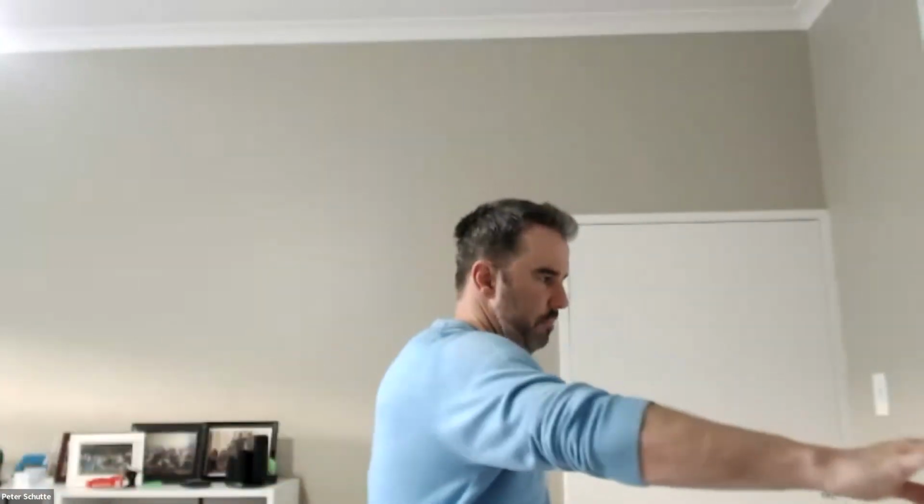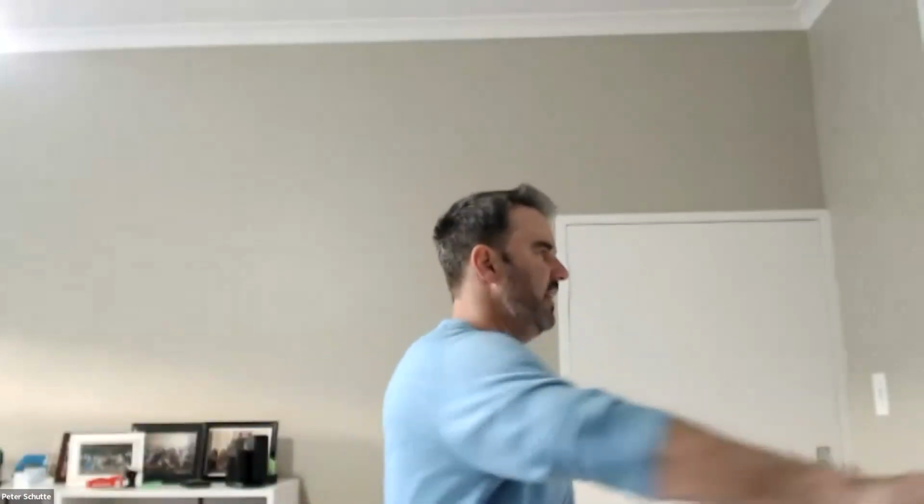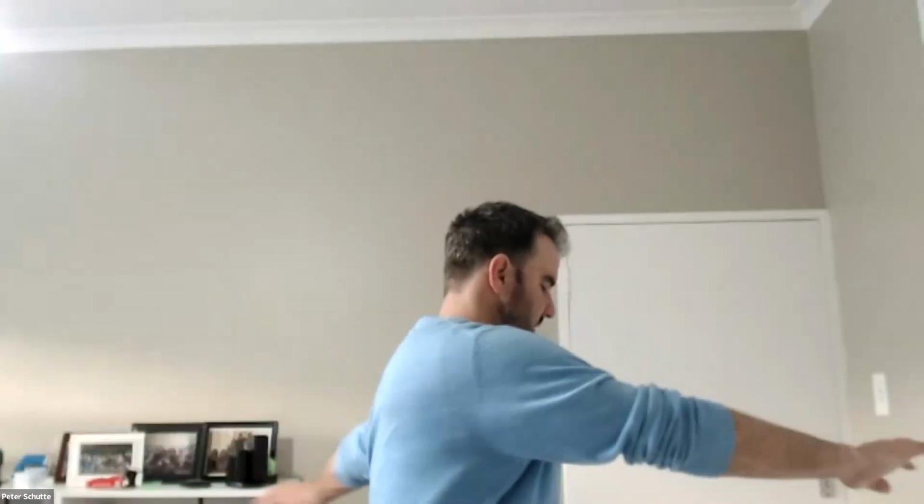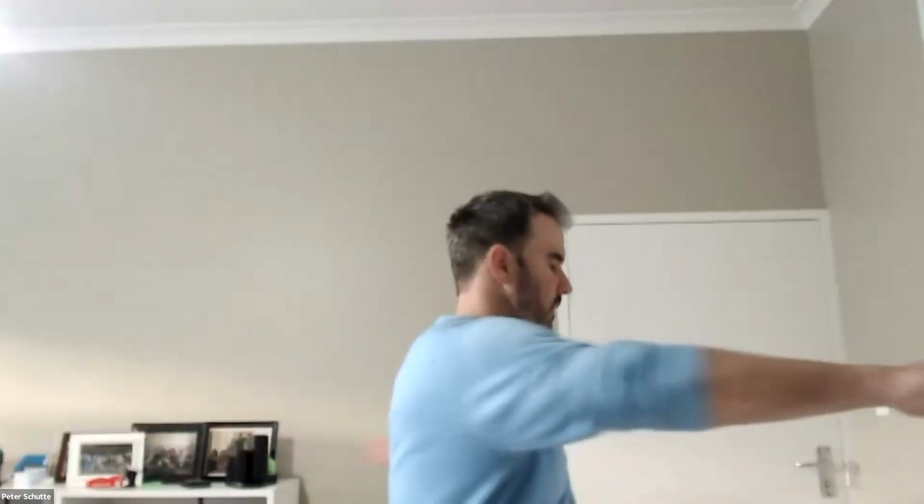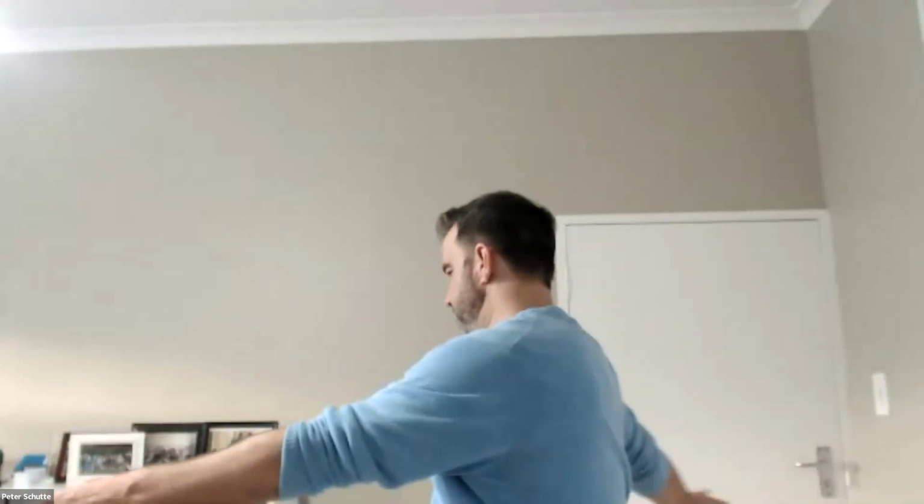Okay, then arms out in a slide rotation from the hips. And gradually, as you relax, you are going to find that you can go further. Yeah, and then shake out the arms one more time, shake out the legs. And then let's just do some heart rate raising stuff.